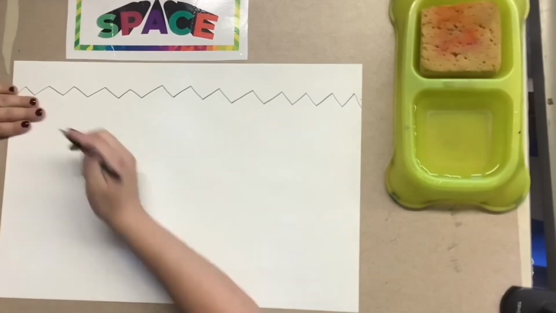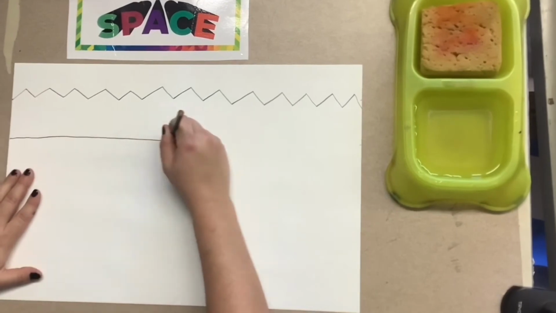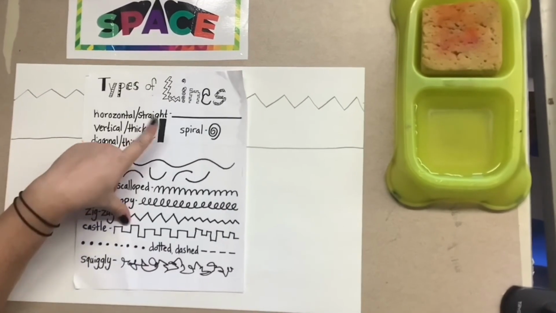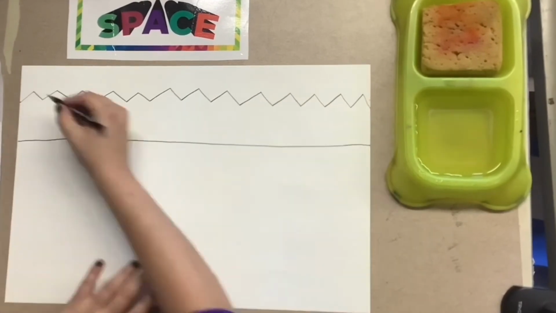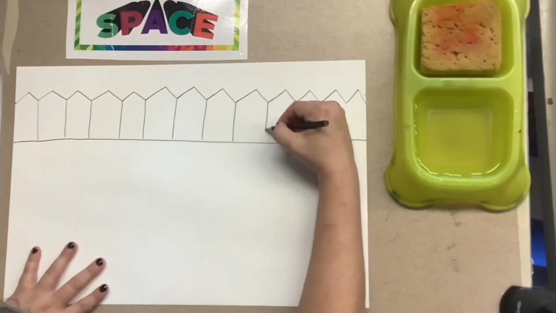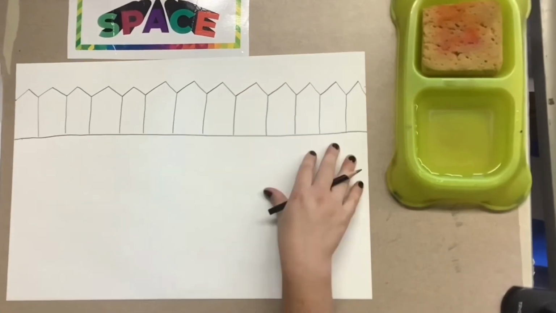Next, I measure 3 fingers again to create a straight horizontal line that goes all the way across my page. Next, you want to use a vertical line on the down arrows of your zigzag to connect it to the horizontal line and make the different parts of your fence.